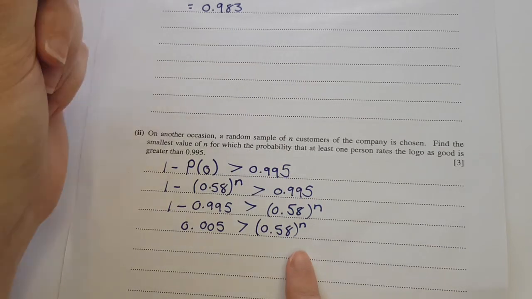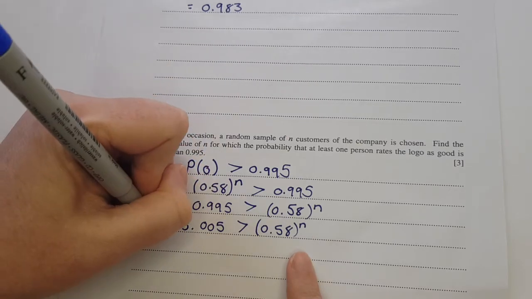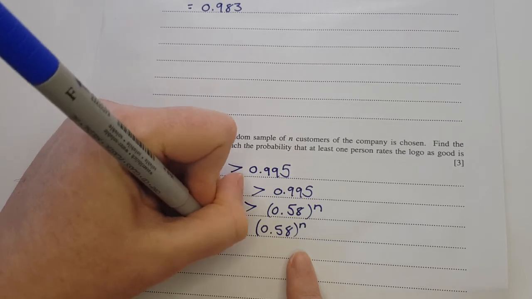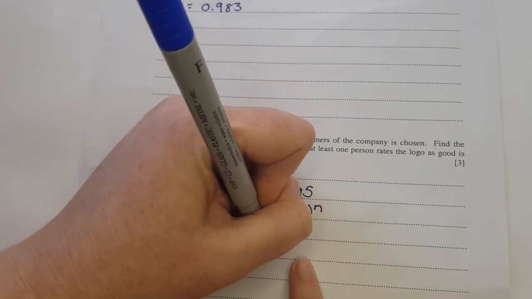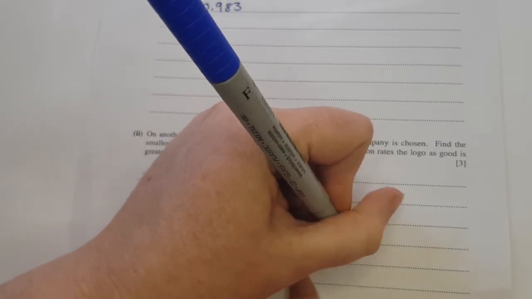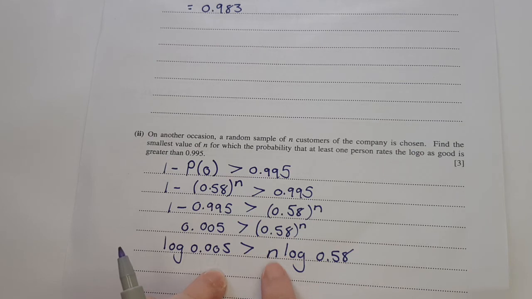And now I want n down in the front. So what I'm going to do is log both sides. So I can say the log of 0.005 greater than n log 0.58. Because as soon as I add log, I can take that n to the front of that.